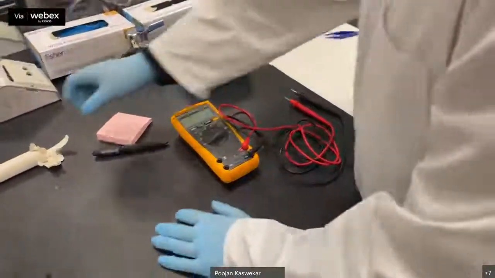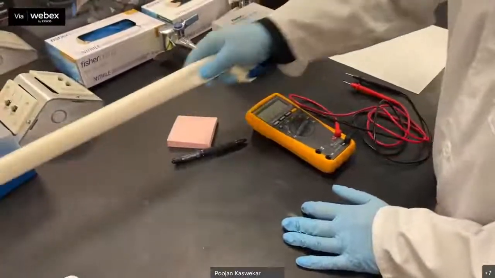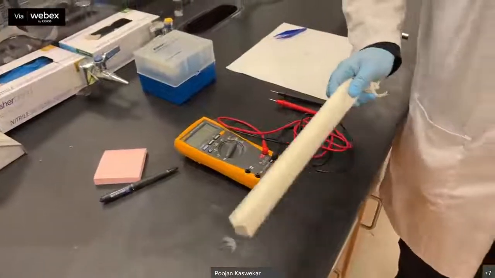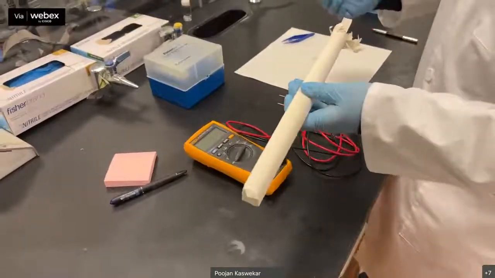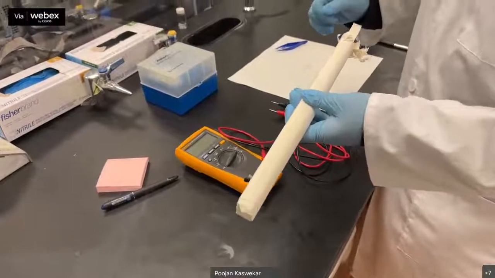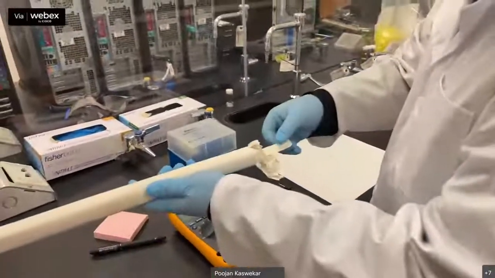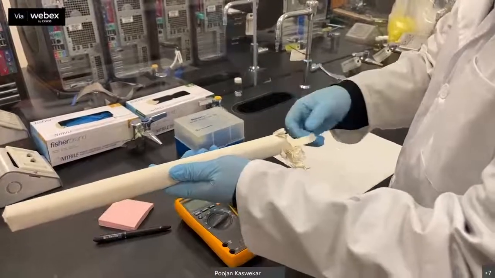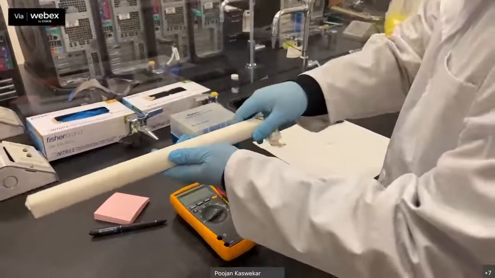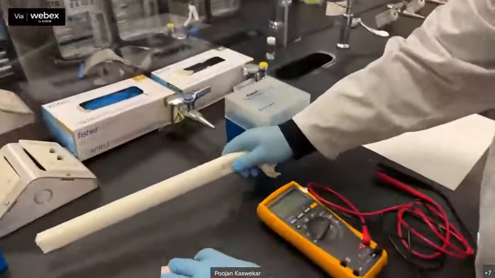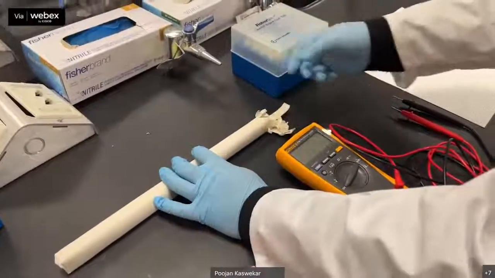Hey, everyone. Before the PEDOT spin coating, I will show you how to get the samples clean. First, you can see these are unclean samples directly from the manufacturing company. We need to be very careful when we take them out.